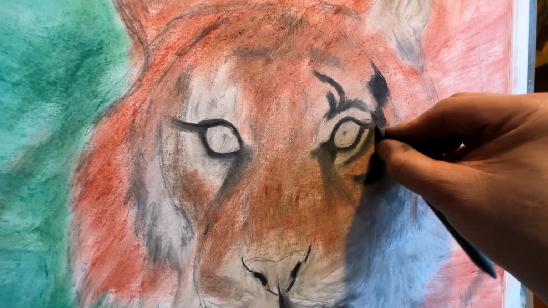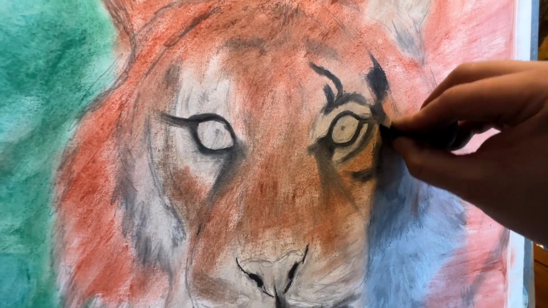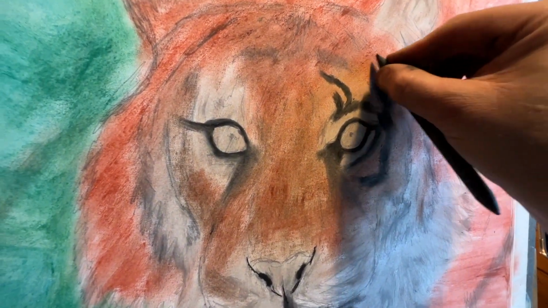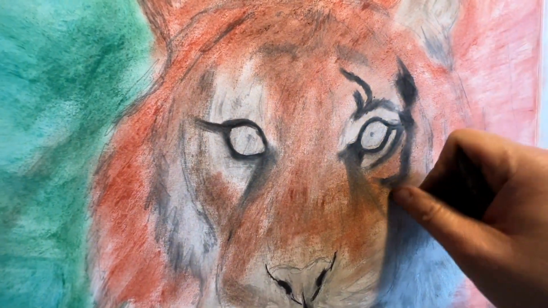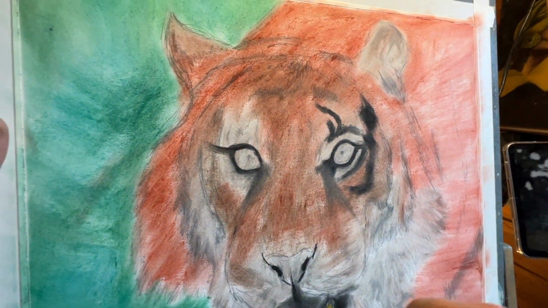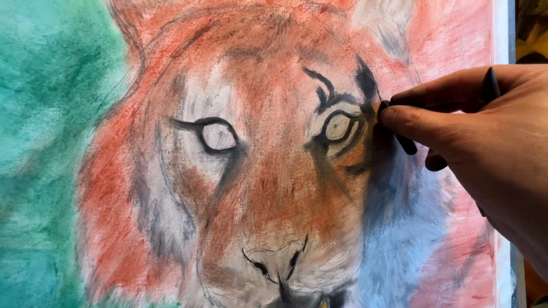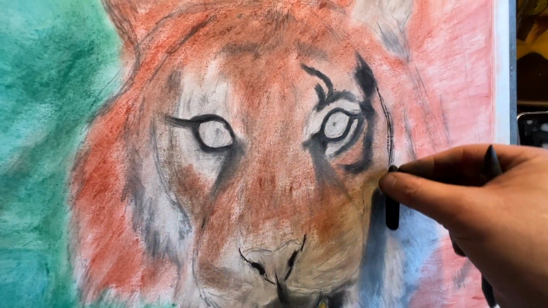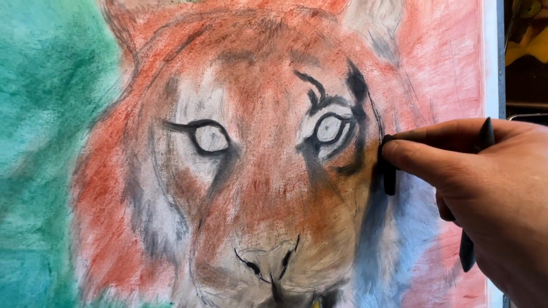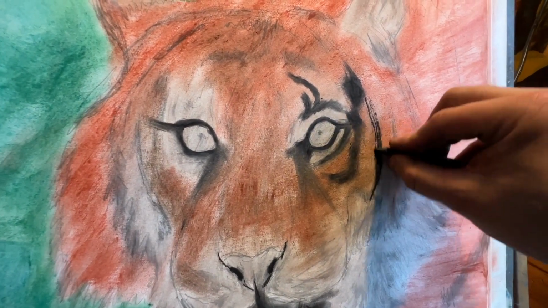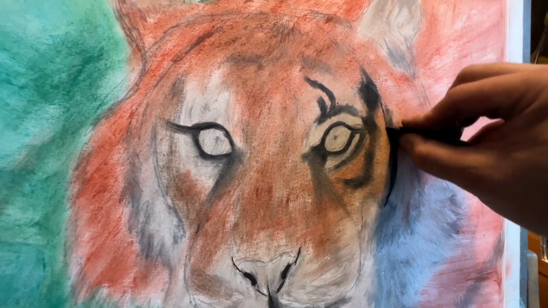I knew with the tiger it'd be more challenging compared to the other cats because of all the stripes, right? And thinking about how am I going to do all these stripes? But just go slow. It helps to have the drawing underneath where you kind of indicated where they are, so I can just go over that with this black and then smear it and spread it out.